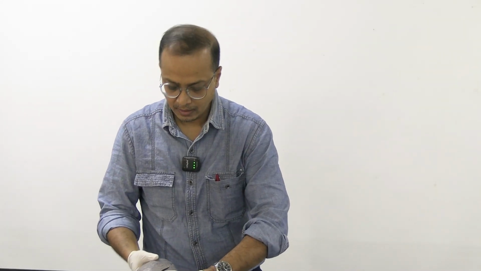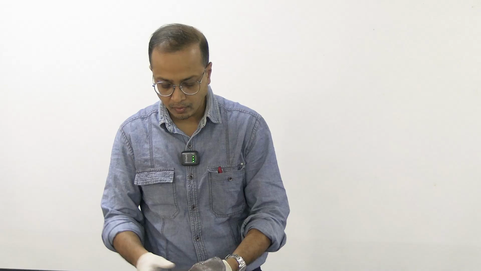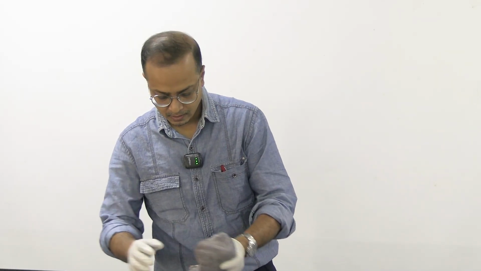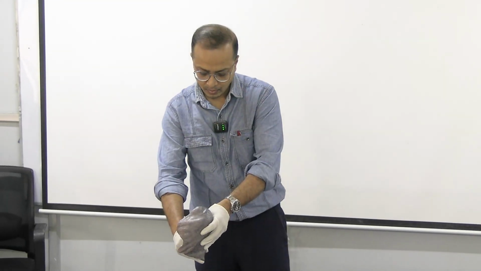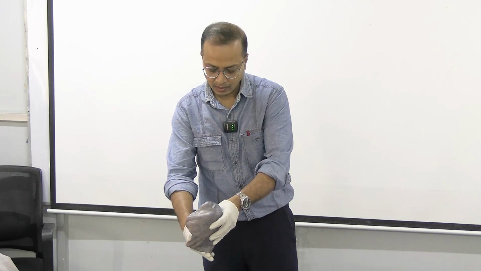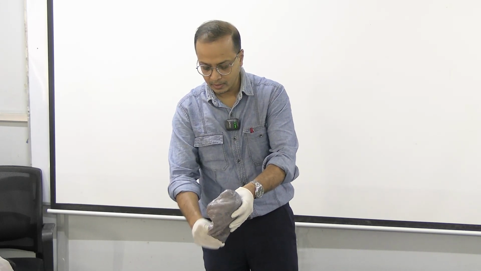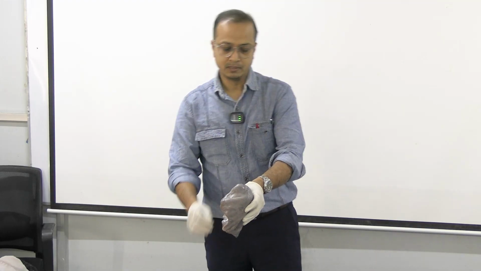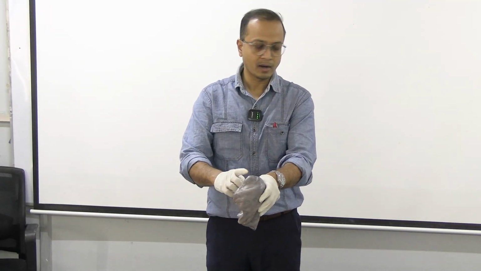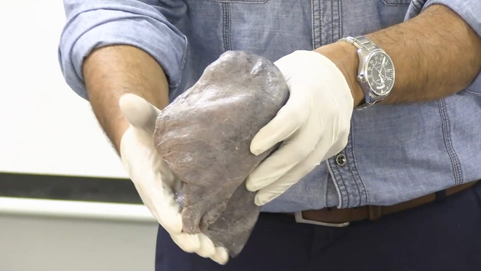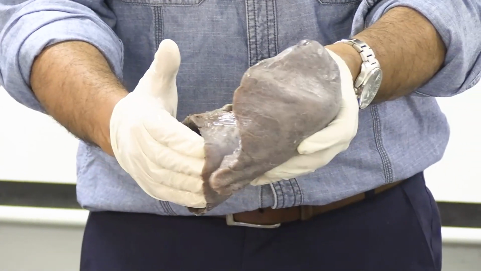For example, I am picking up this lung. I am saying this belongs to the left side, and I will show the reason for identifying it so. First, we have to identify the upper end and lower end of the lung. How are we going to identify which one is the upper end and which is the lower end? Apex. This side is the apex. It is a triangle, and this side is what we call the base or inferior surface of the lung, which sits on the diaphragm.